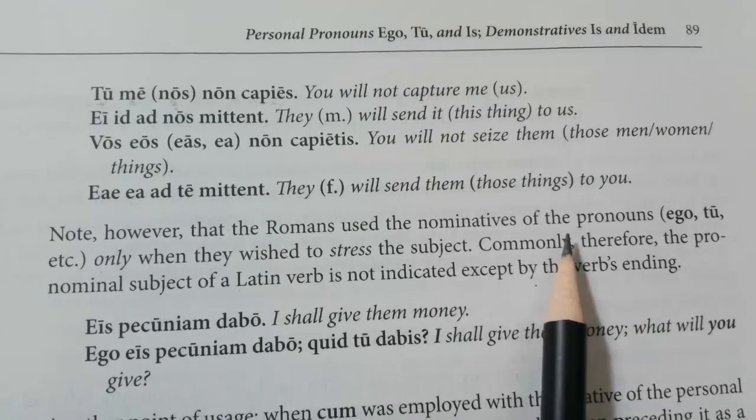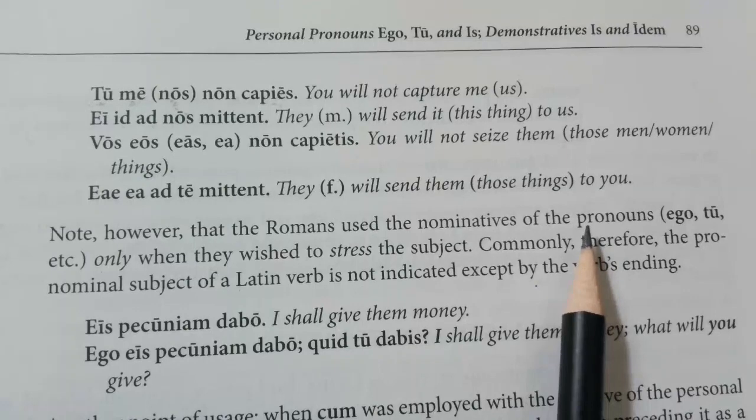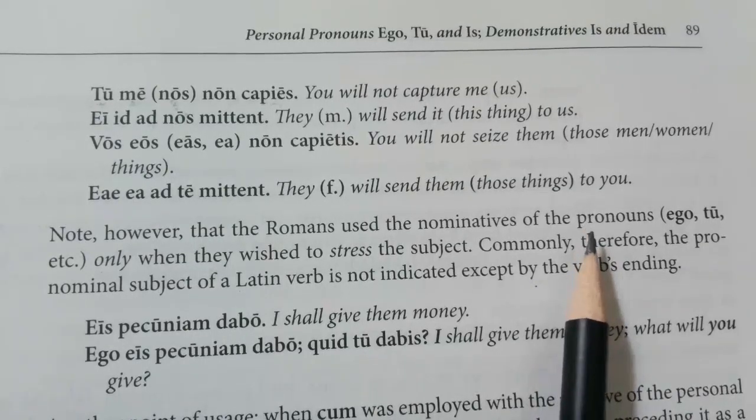So that is to say, you'll rarely see the nominative form of the first and second person personal pronouns, okay? Because they'll be accounted for in the verb, right? And nominatives account for the subject of the verb. All right, I think that makes sense.